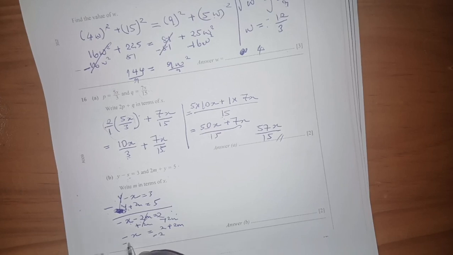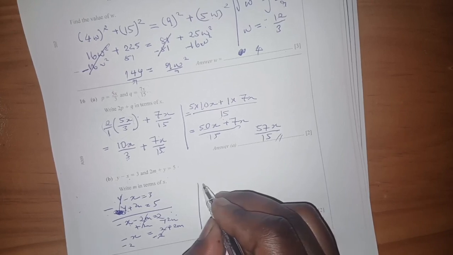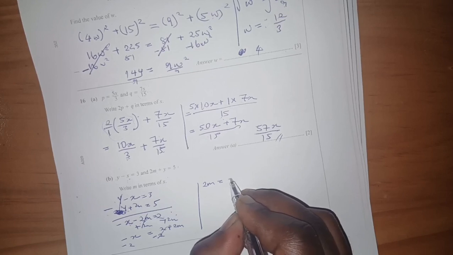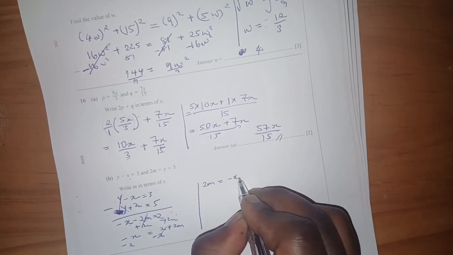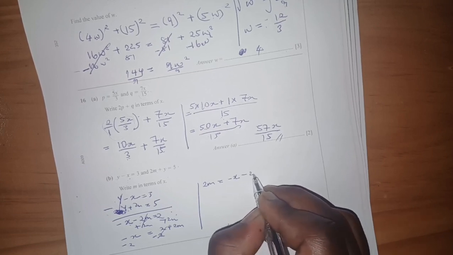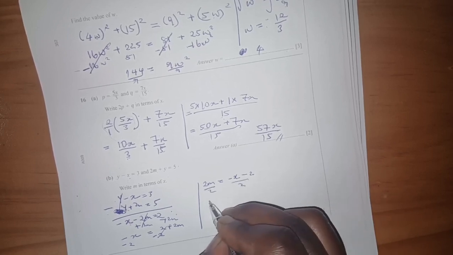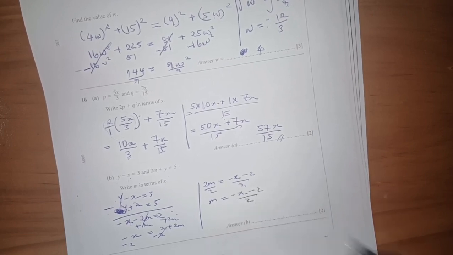Minus 2, minus 2. Then this side is gone. So you have 2m being equals to negative x minus 2. Divide this by 2. Then your m is negative x minus 2 all over 2. That's your answer.